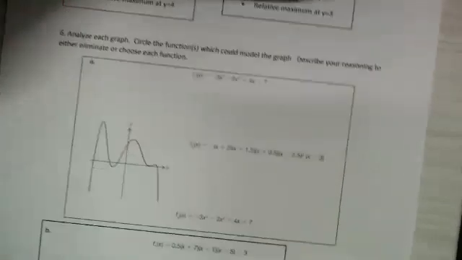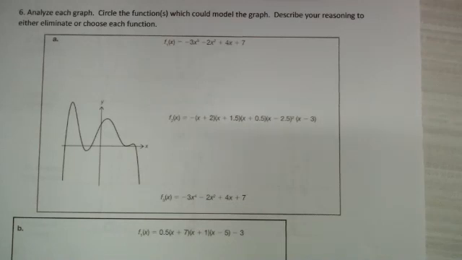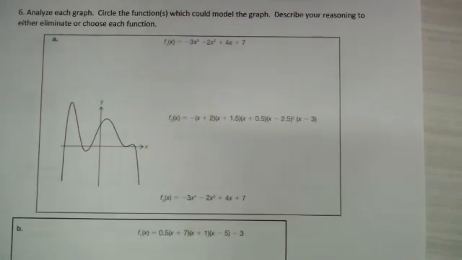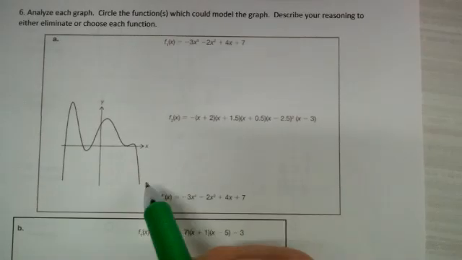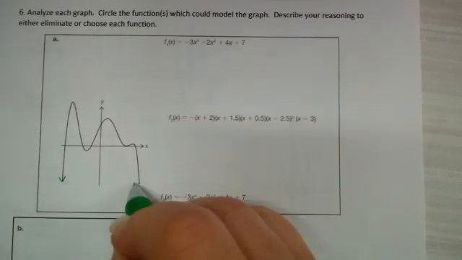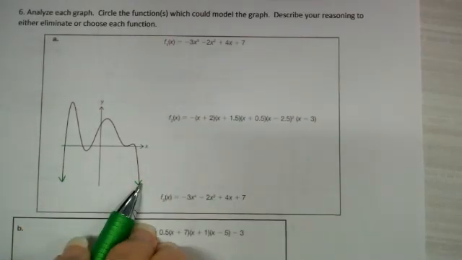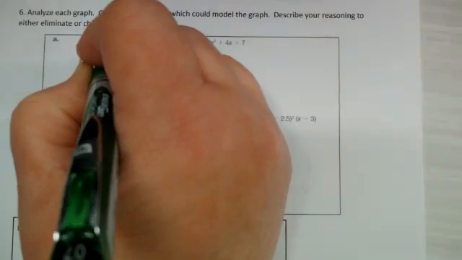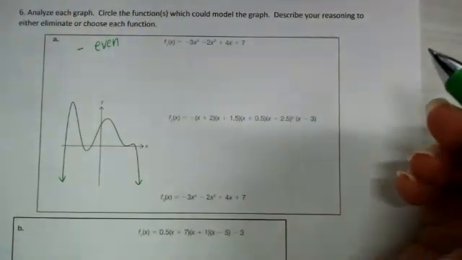Now in the next two, they give us a graph and they give us some equations, and we're supposed to pick which ones could possibly be correct. So notice the end behavior of this one is down, so that must be even, and a negative leading term.